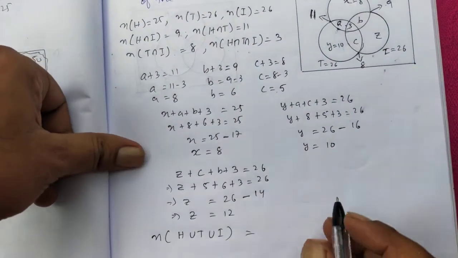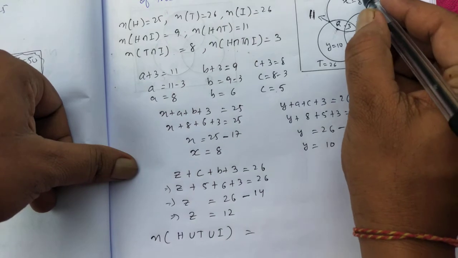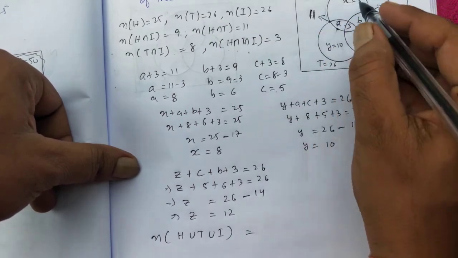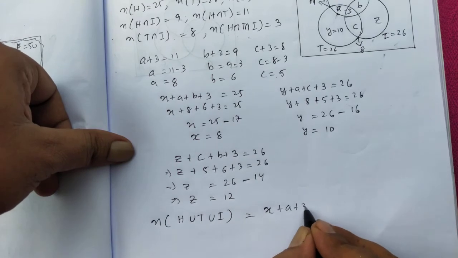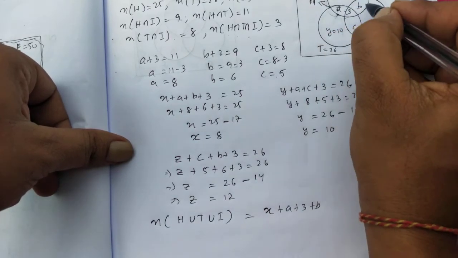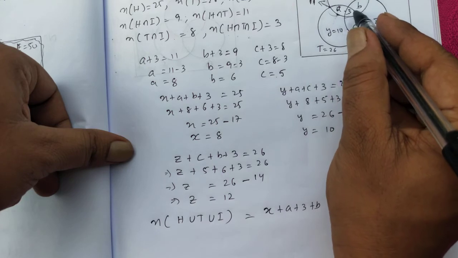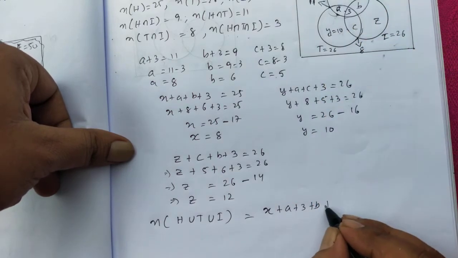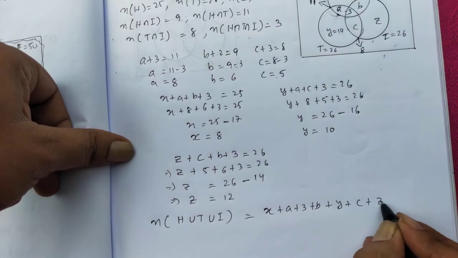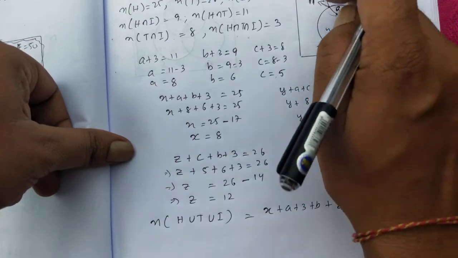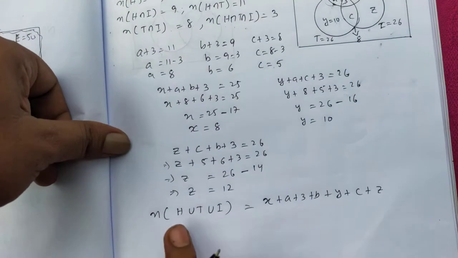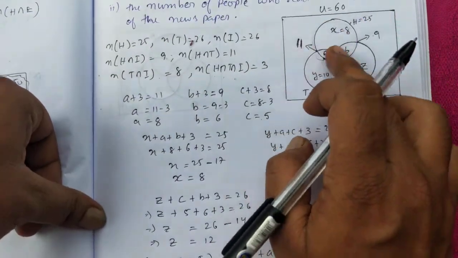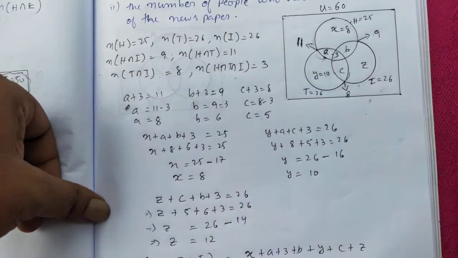If I write X plus A plus 3 plus B, I wrote this circle, so I cannot add A, 3, B again. So I can write Y plus C plus Z. Whatever is in these three circles, I'm adding everything. That is the union of these three, reading at least one of the newspapers.